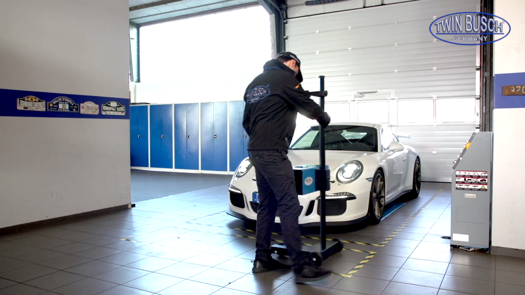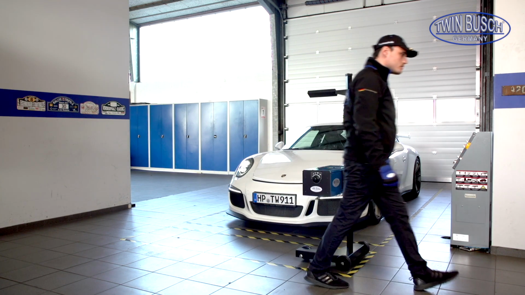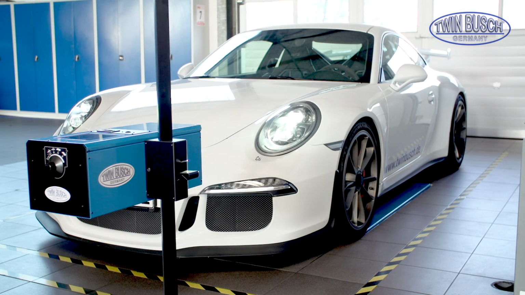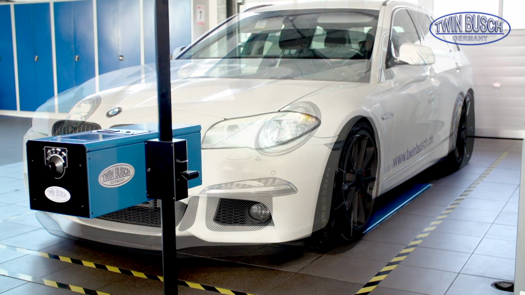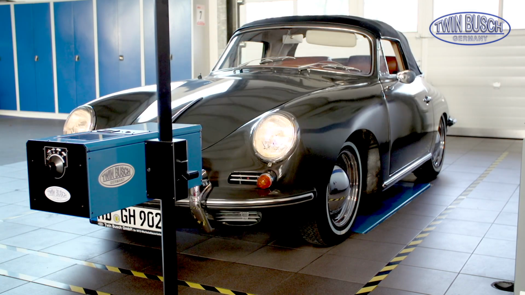The headlight adjustment device SWE-A by TWIN BUSCH is suitable for automobiles with LED lights, xenon, and halogen lights.